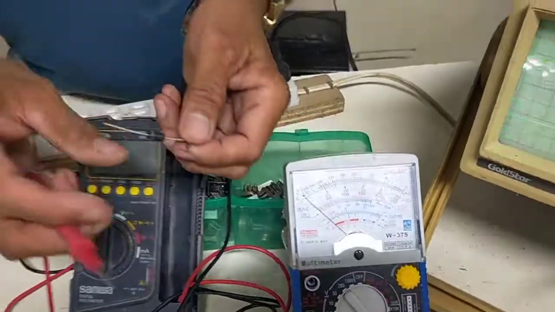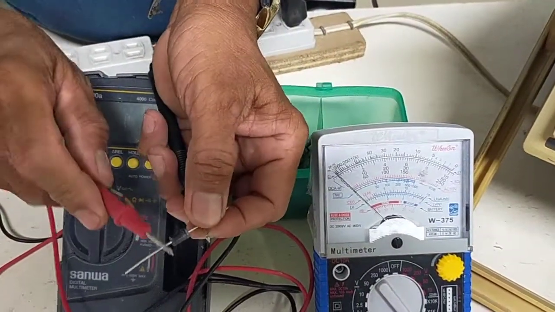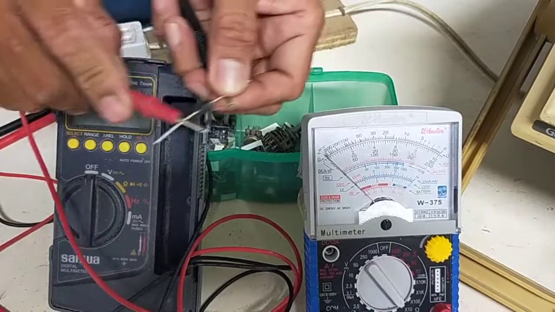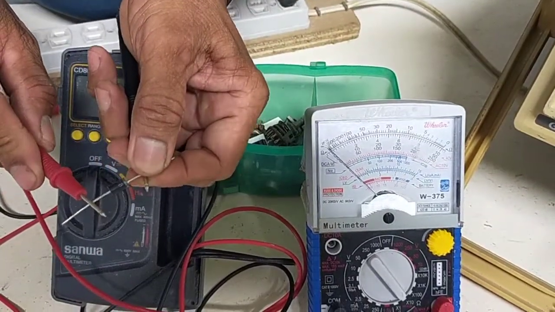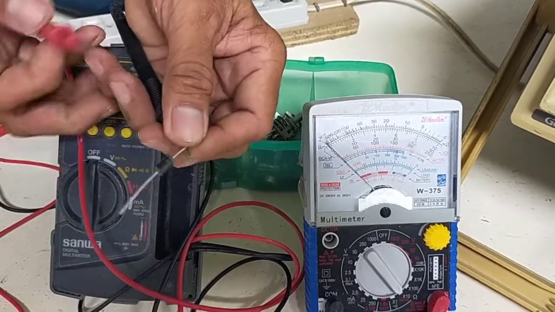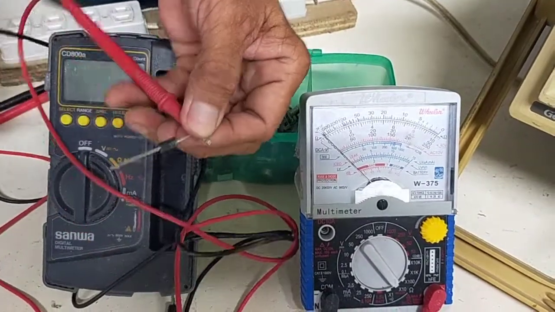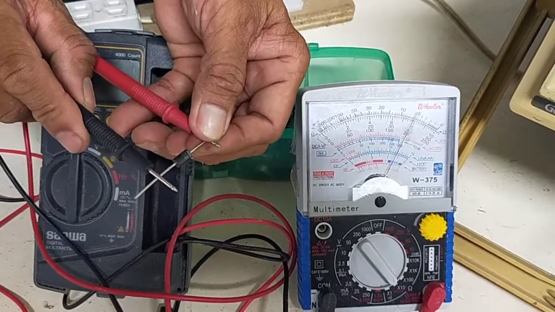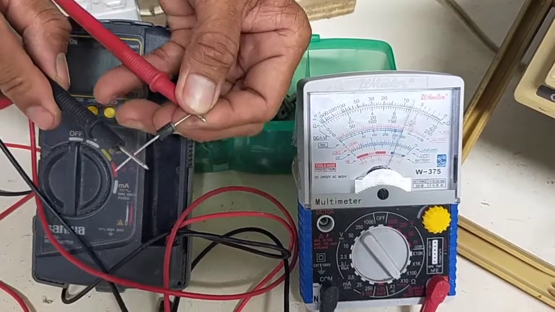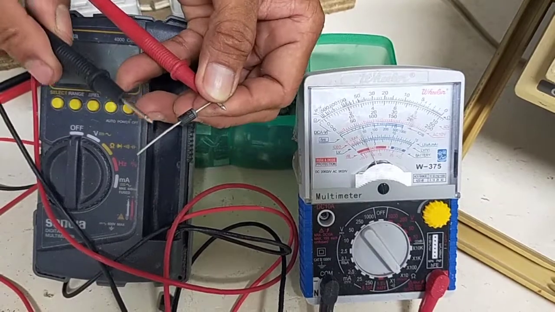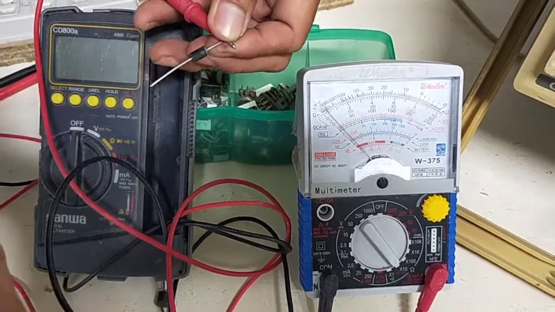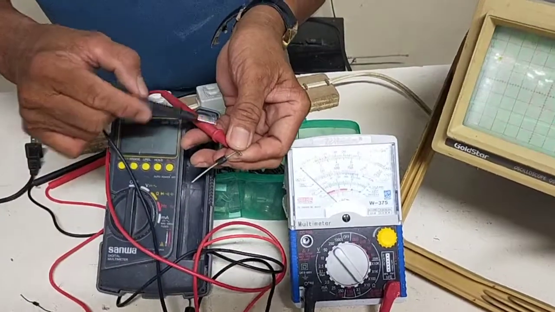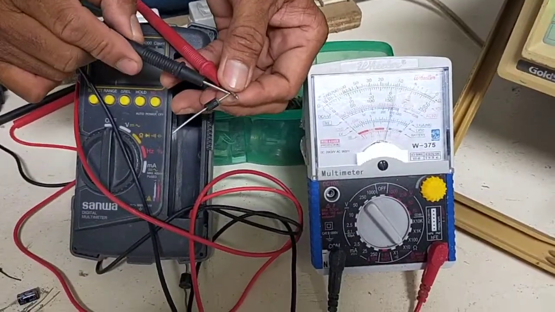Okay, we have here, if the pointer doesn't deflect, that indicates that it is reverse bias. But if we reverse the polarity of the ohmmeter, it deflects the pointer. So therefore, this is forward bias. The terminal which is connected to this test rod, which is the black test rod, is the anode. And the red test rod is the cathode.